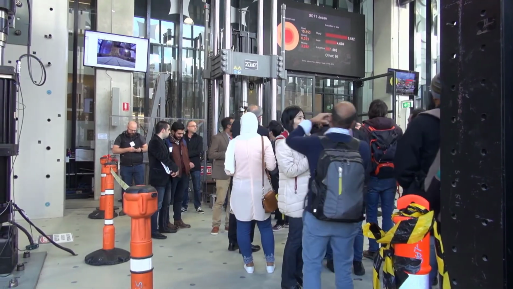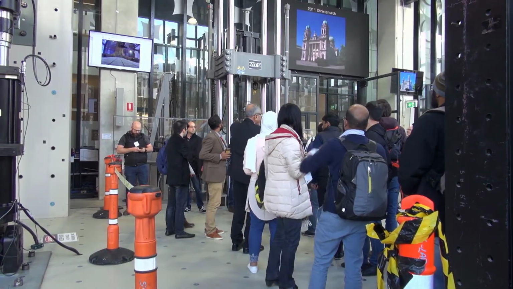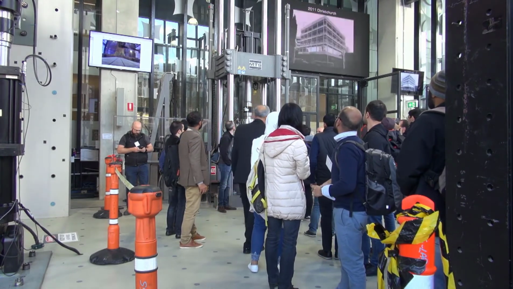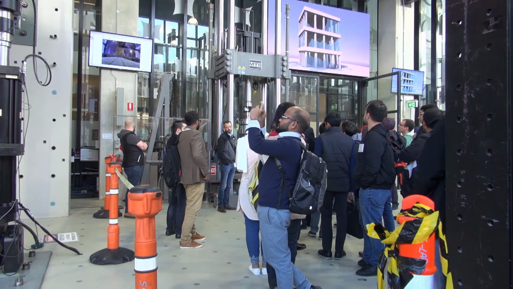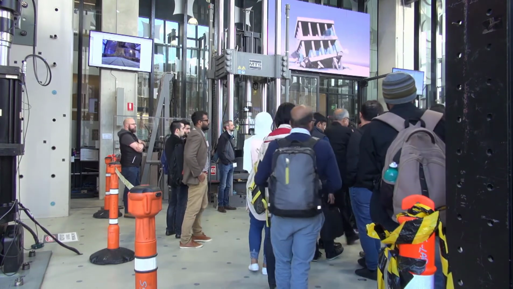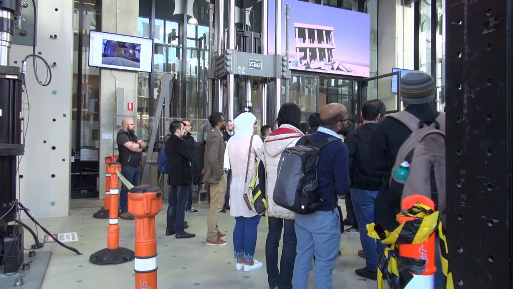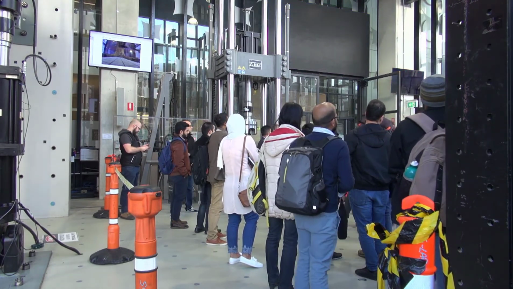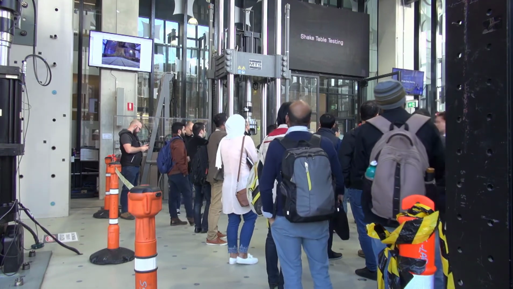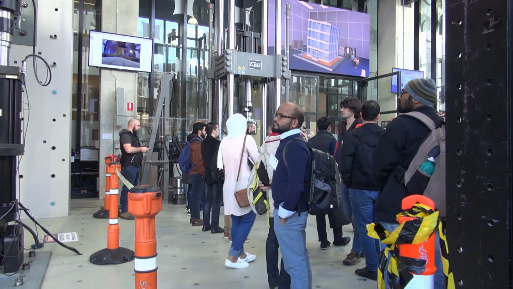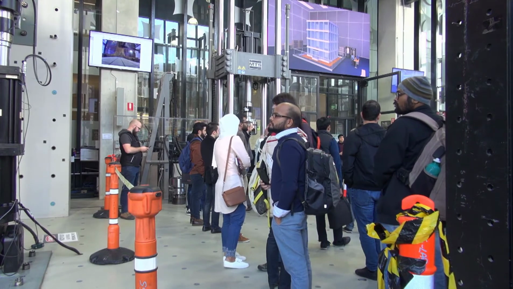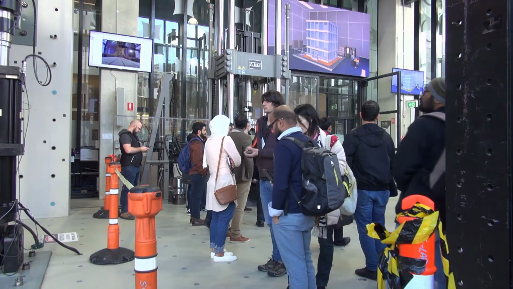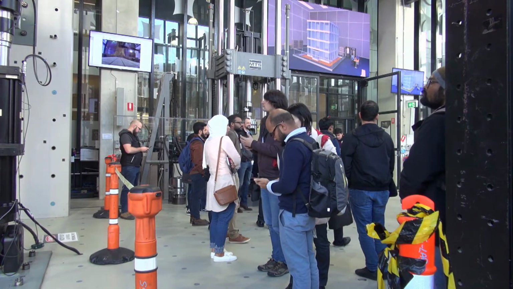This one, MTS, is rated 1,000 kilonewton for tension and compression. In addition to that, we have a number of universal testing machines of lower capacity, 250 kilonewton, like that MTS over there. We use these machines mostly for fatigue testing, when we require a lot of cycles on certain specimens.